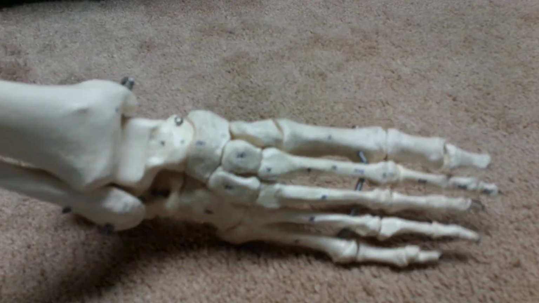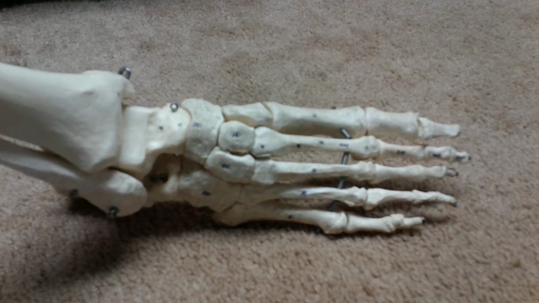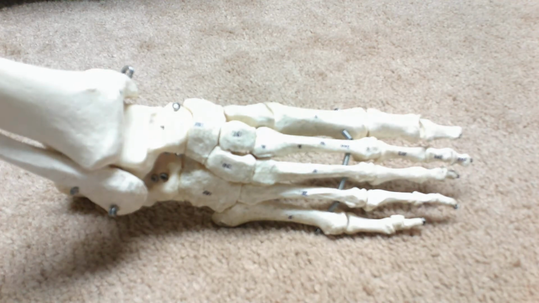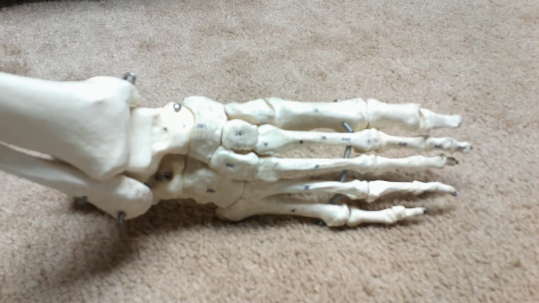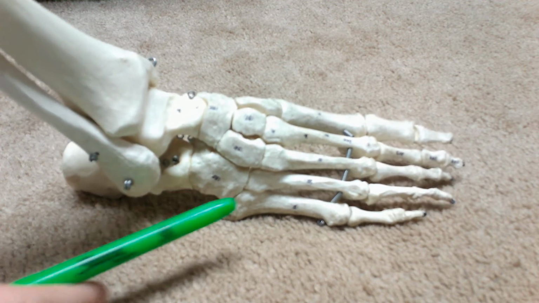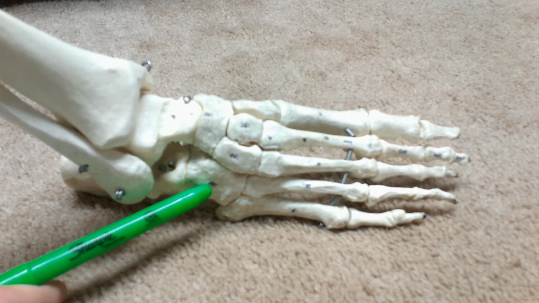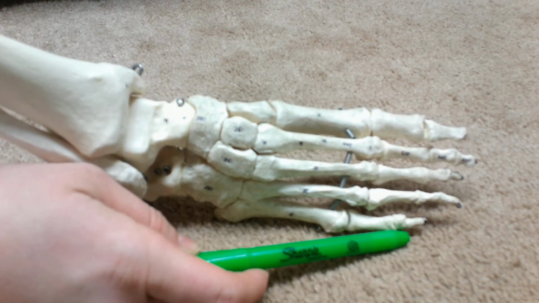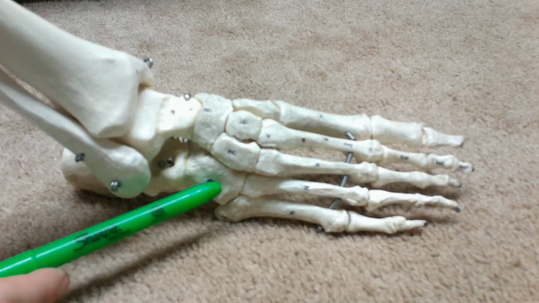The next bone that we have here is the cuboid. Oops, sorry about that. Made my brightness a little too bright. So the next bone is the cuboid, and that would be this one right here, on the lateral side of the foot. So here's your pinky toe on this side. So we have the cuboid.